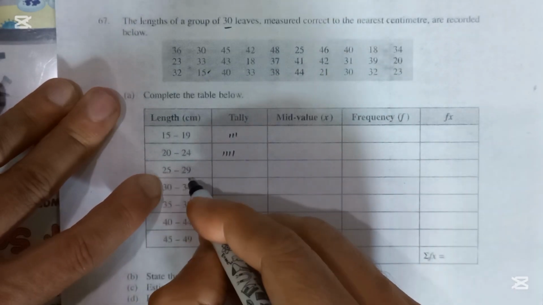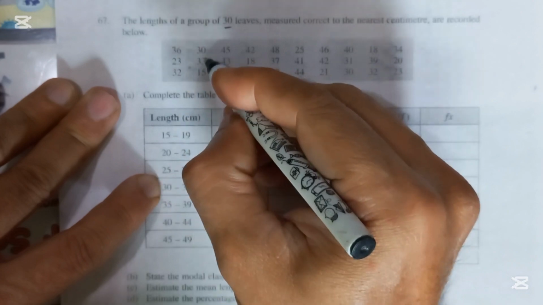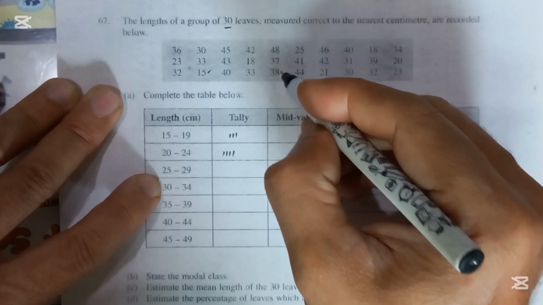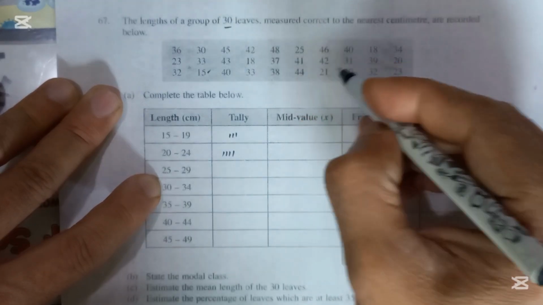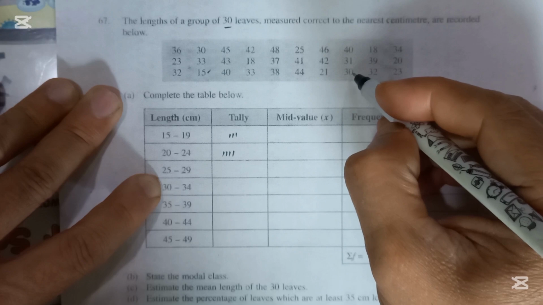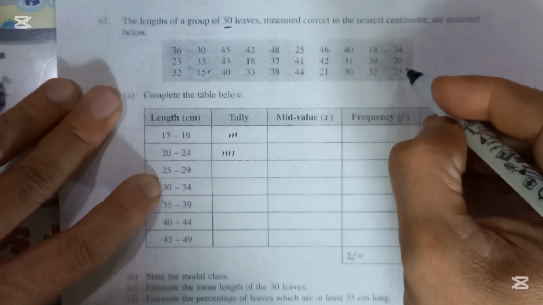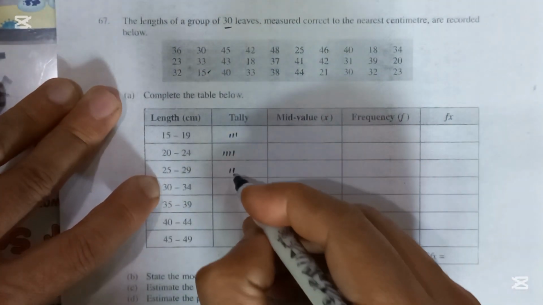Then 25 to 29: 1, 2. So 2 values lie in this range.